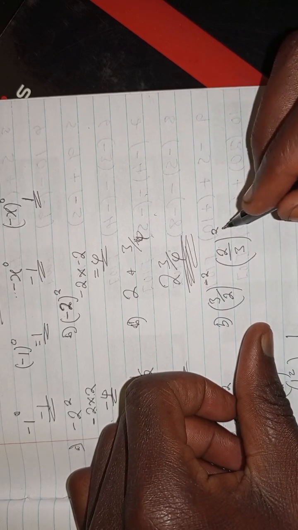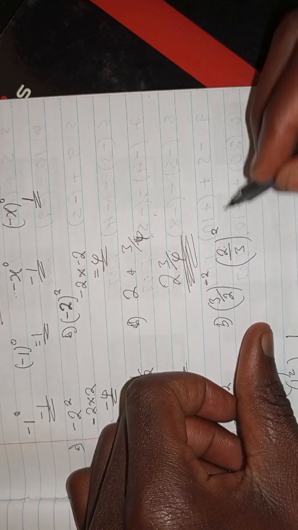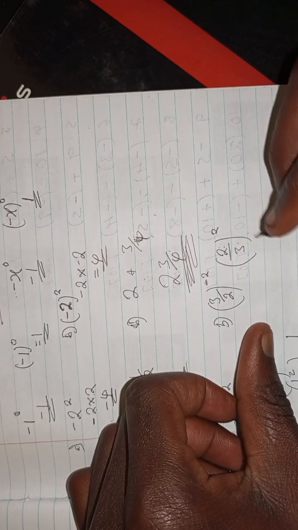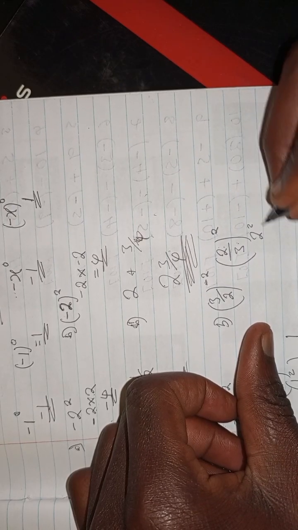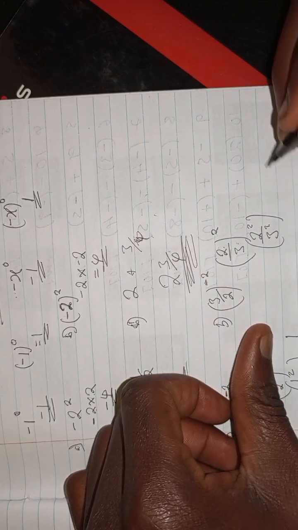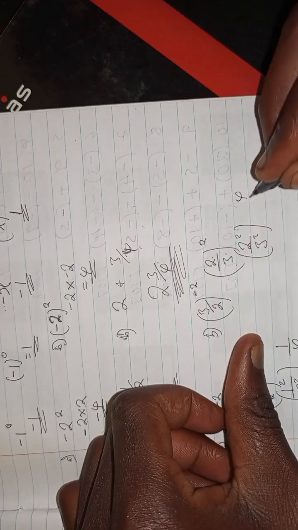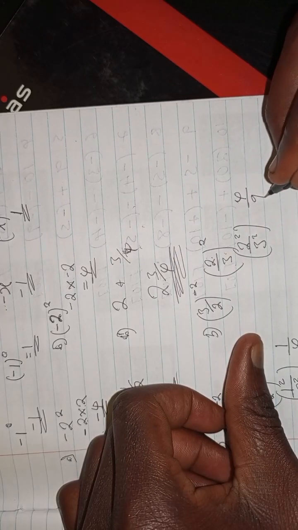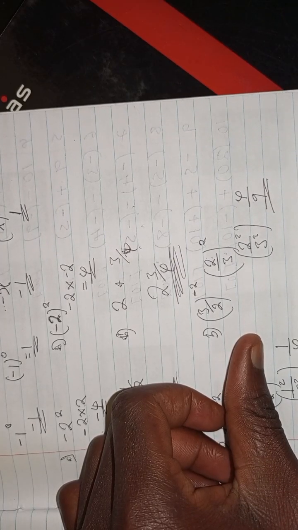Then after this, this power 2 applies to 2, and this power 2 applies to 3. So on top we have 2 power 2, then at the bottom, 3 power 2. So 2 power 2 is going to give us 4, and 3 power 2 is going to give us 9. So this is an improper fraction.